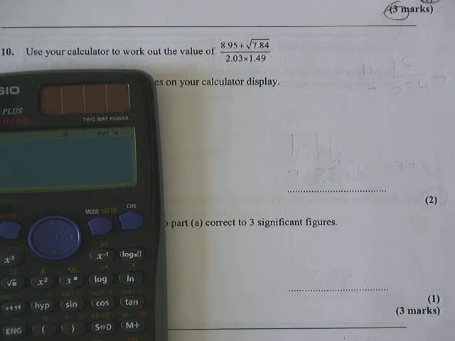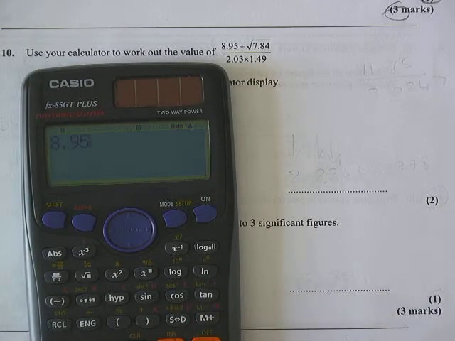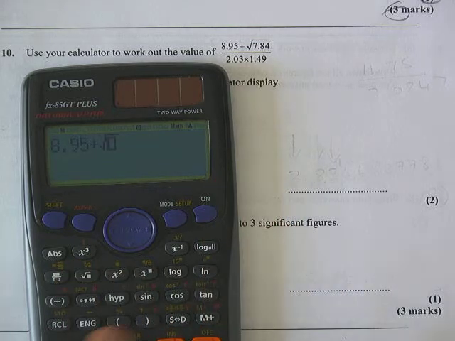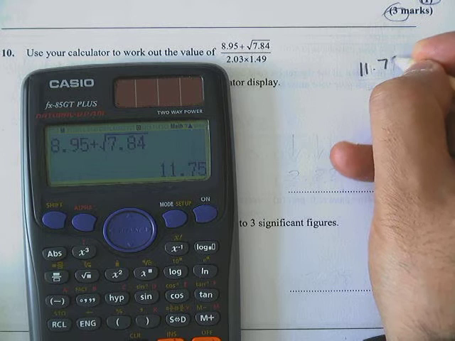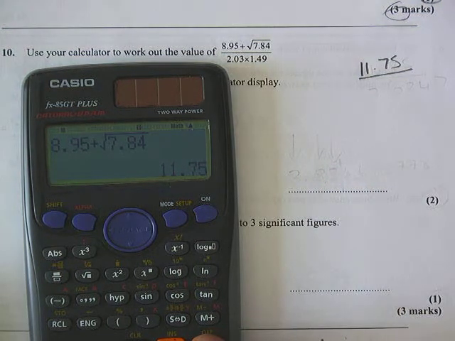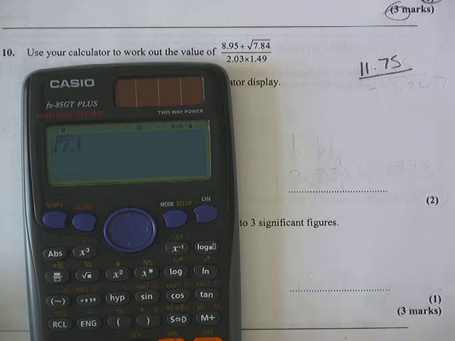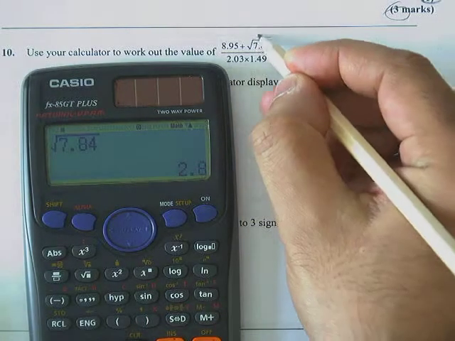You can do this in step-by-step format, or you can just key in 8.95 plus the square root button of 7.84 and press equals. SD button, you will get 11.75. If you do want to check your answer, you can actually just square root 7.84, press equals, SD, and you'll see you get 2.8 for that part.